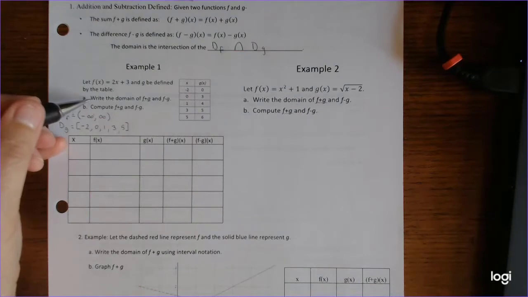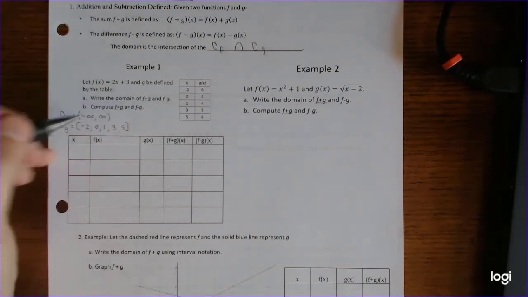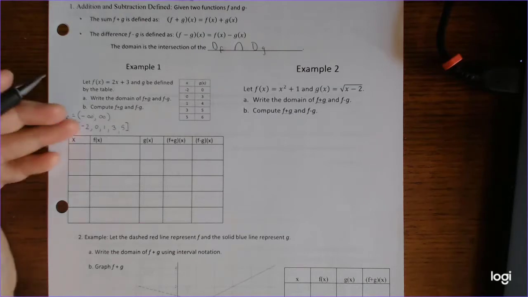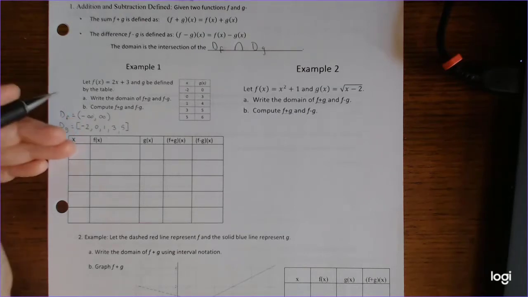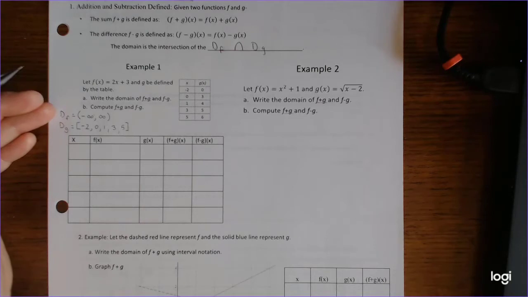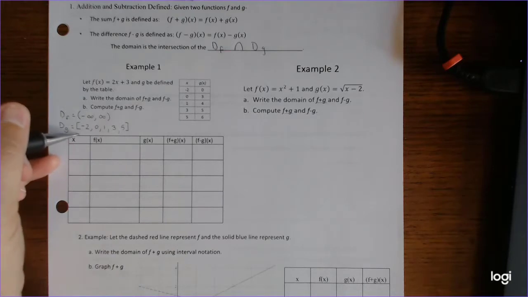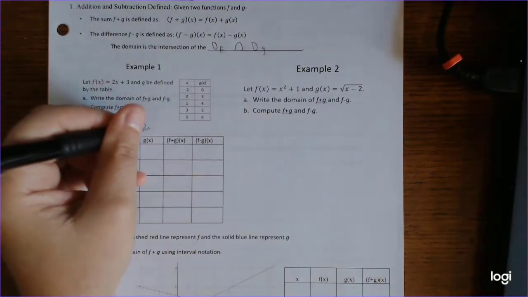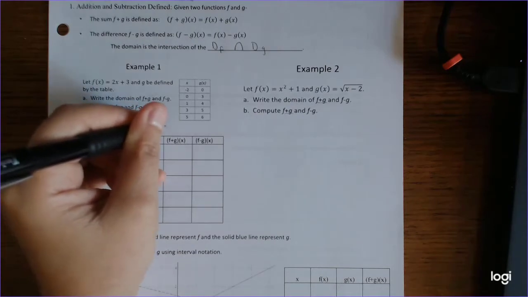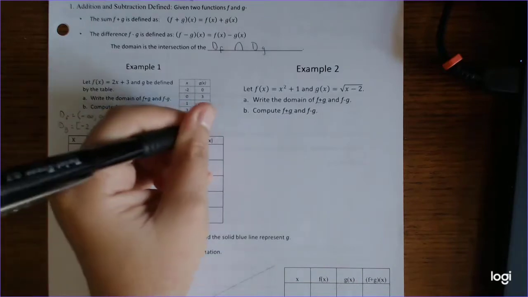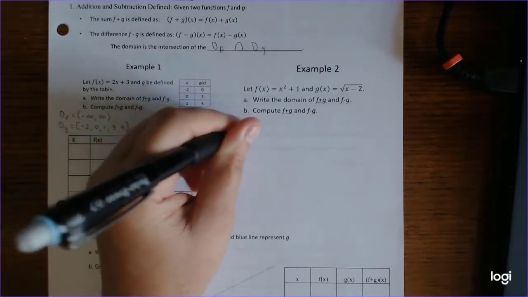So the domain of the sum and difference function would be the intersection between these two, or just the restrictions, and one of them is going to be a restriction to the whole thing. So if this is the domain of everything, all the numbers in the world, but this is only these 5 specific numbers, then the domain of f plus g and the domain of f minus g is also going to be restricted down to just these 5 numbers.